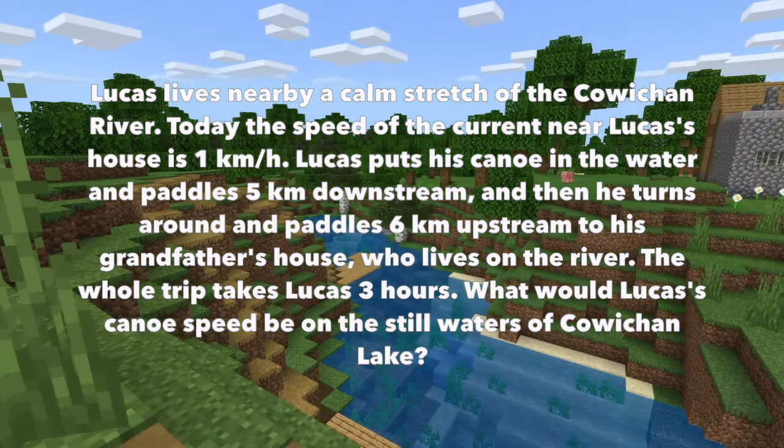My dear friend Lucas lives nearby a calm stretch of the Cowichan River. Today the current speed near Lucas's house is 1 kilometer per hour. Lucas puts his canoe in the water and paddles 5 kilometers downstream. And then he turns around and paddles 6 kilometers upstream to his grandfather's house, who lives on the river. The whole trip takes Lucas about 3 hours. What would Lucas's canoe speed be on still waters of the Cowichan Lake?